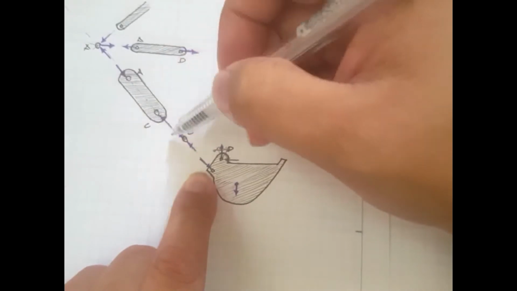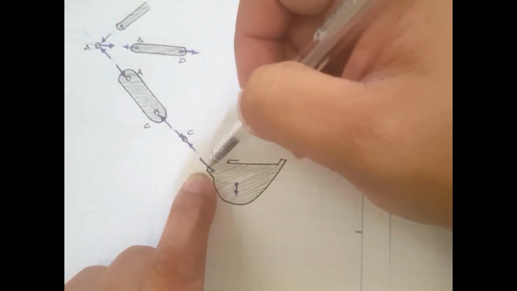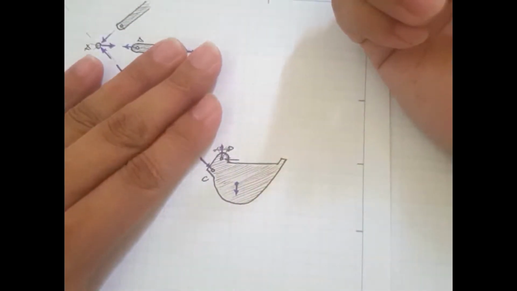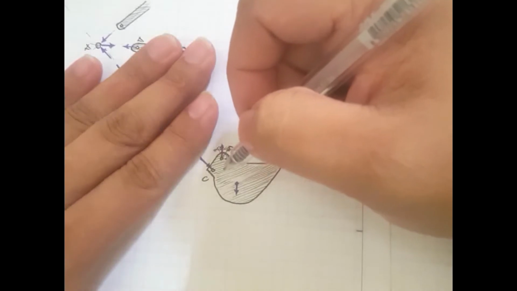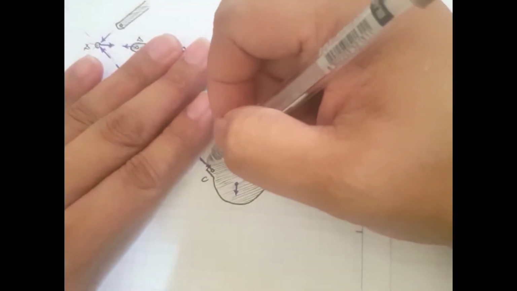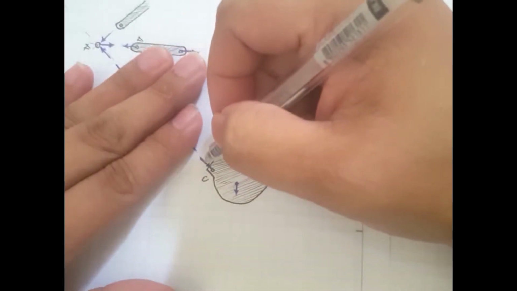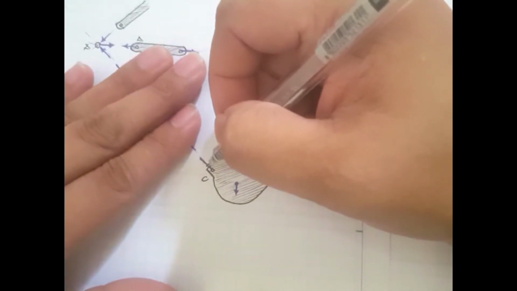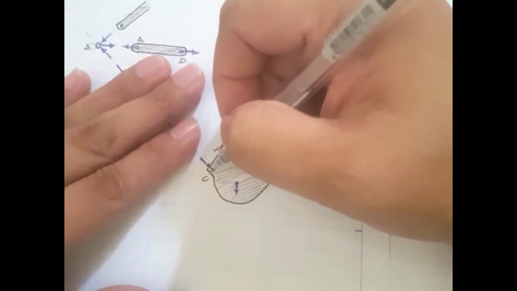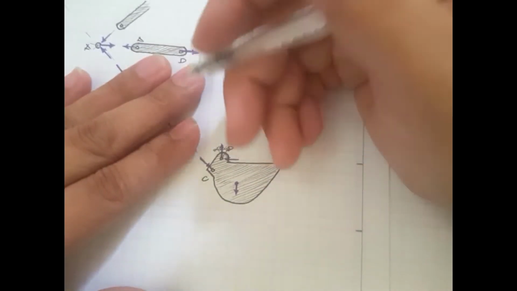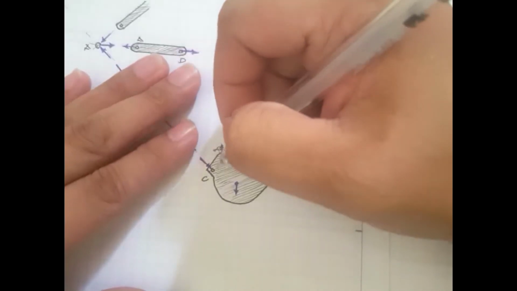So this is our link, so the support reaction would be in this direction. However, you can also express this resultant in terms of the X and Y components, so this is a moment release.